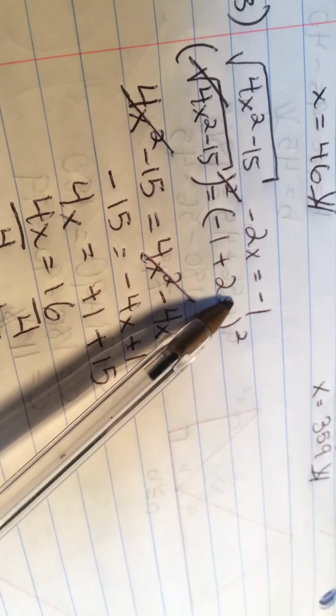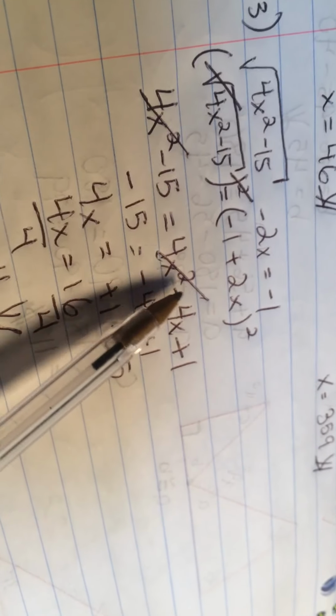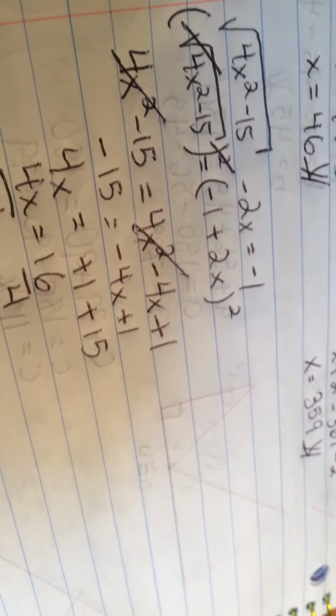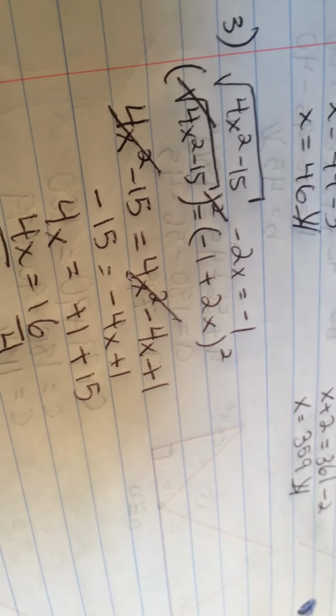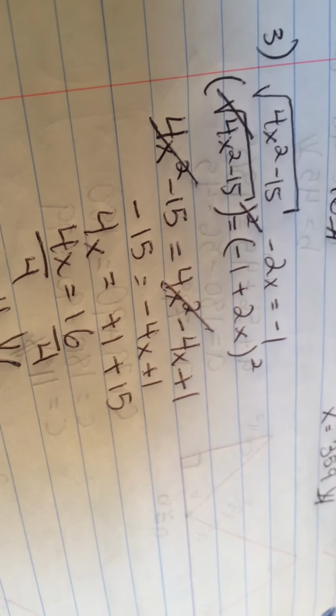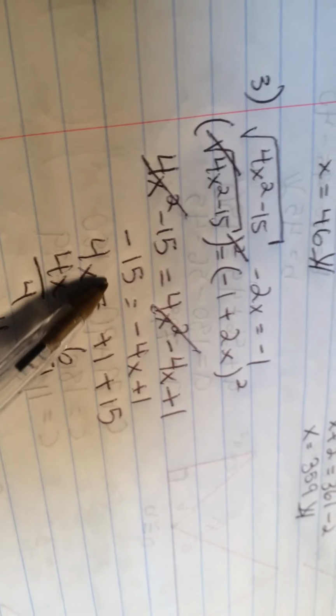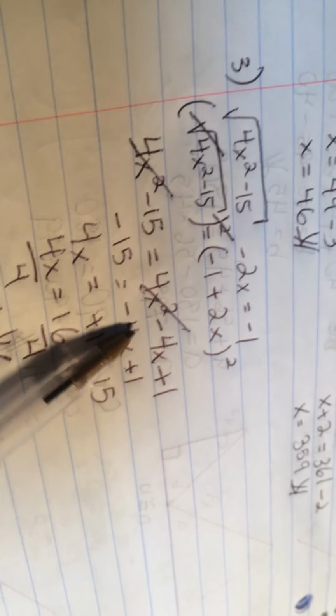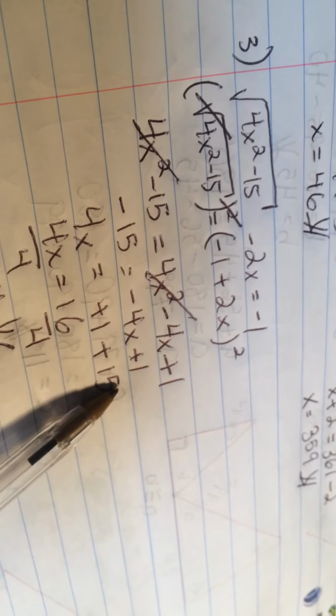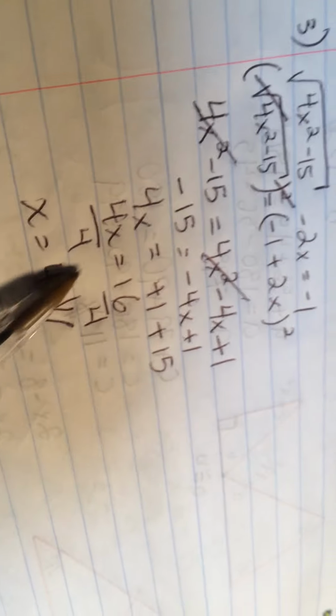And then we just simplify. These two get eliminated because they have the same symbol, the same number, same variable, same power. Then we have minus 15 on this side, and then negative 4x plus 1. Then we move this one here, this one stays the same, and we just simplify until we have the answer. Okay, let's do number 4.